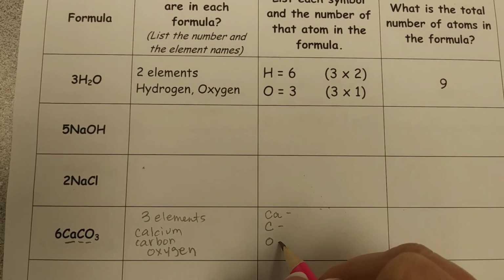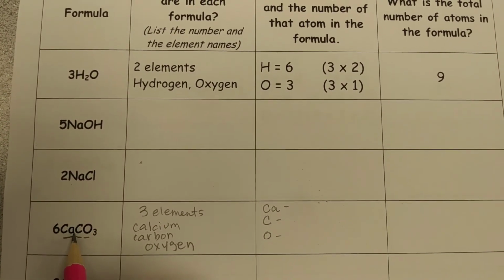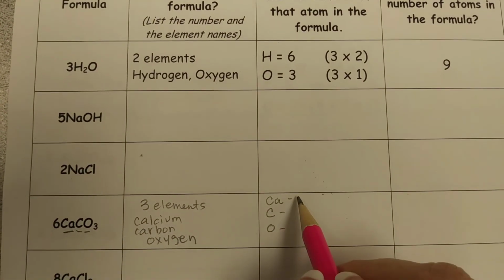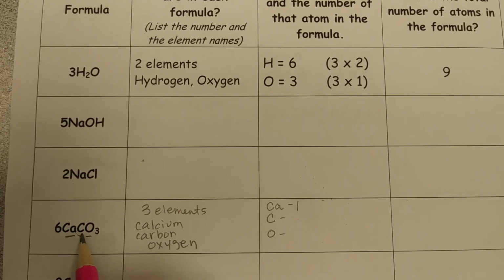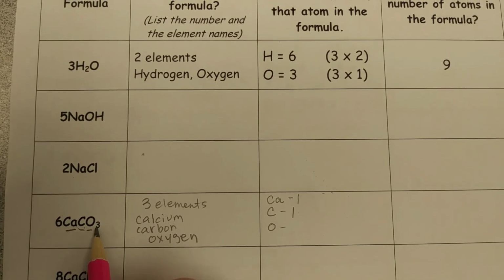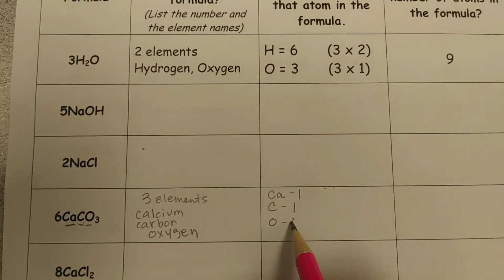Now, the first step is to list all the element symbols that are in the compound, Ca, C, and O. Then we're going to look at the subscript with each element. This subscript, there's nothing written there, so we have 1. For carbon, there's nothing there, so it's understood we have 1. For oxygen, we have 3.